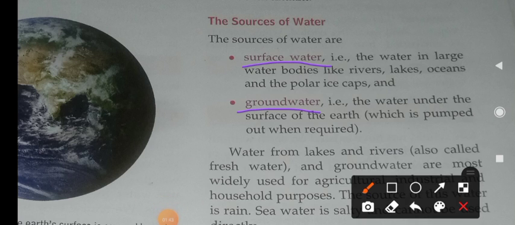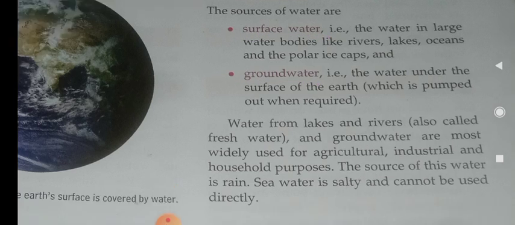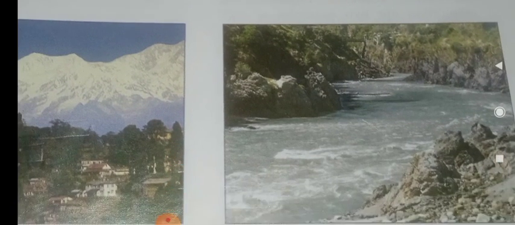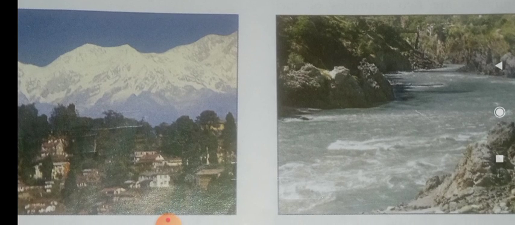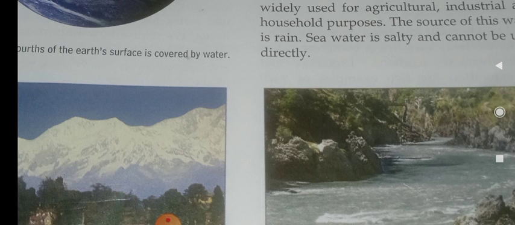Surface water and the groundwater. Is it clear? So surface water, which is present in rivers, lakes, oceans, all those are surface water. Is it clear, children? And what about groundwater? Groundwater is the one which is present beneath the earth's surface, which is pumped out whenever it is required. That type of water is called groundwater.